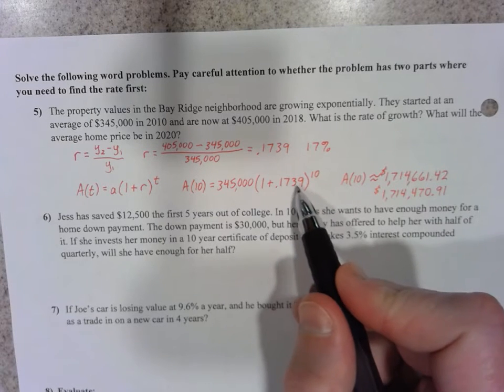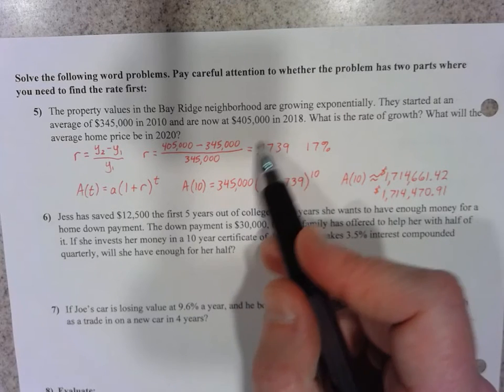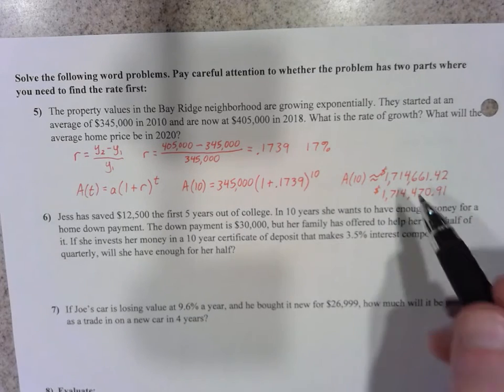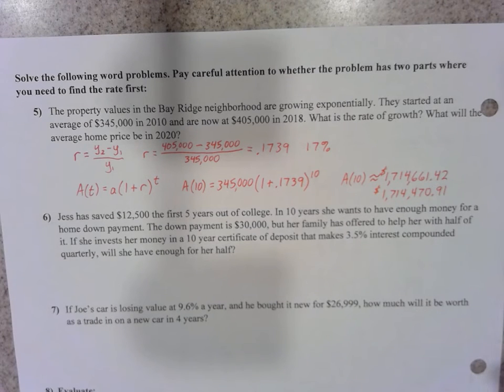So by rounding this number off instead of using the full decimal from the rate, that changed my home price by almost $200. I would accept either form on this one.